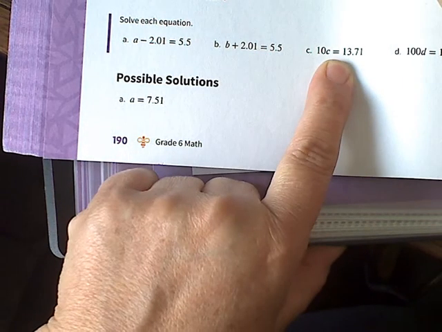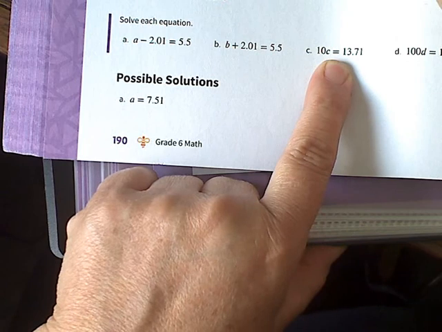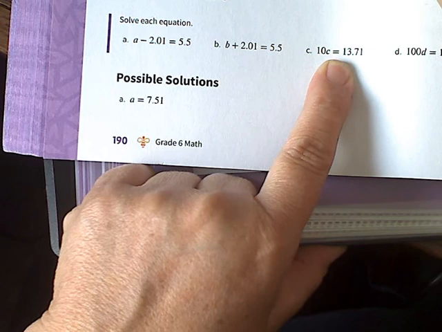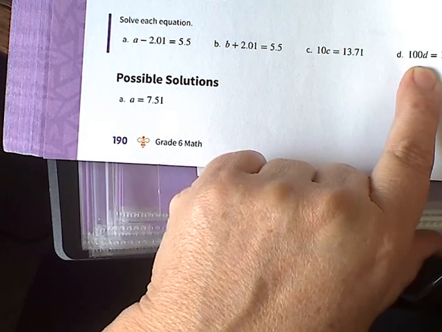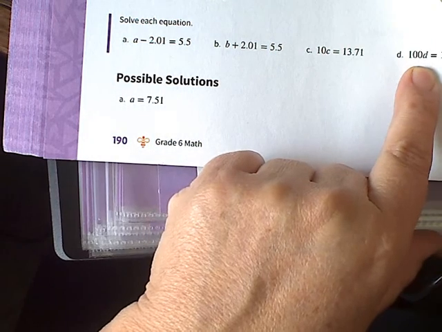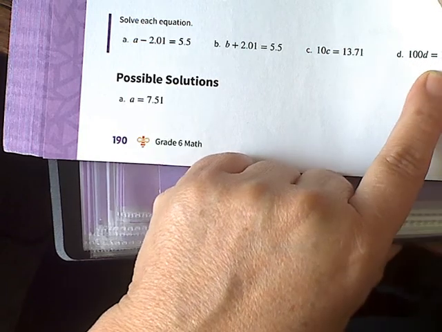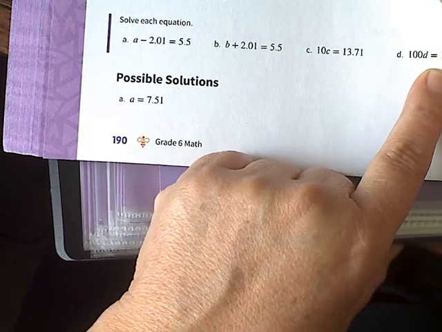In C, you're going to divide each side by 10, and you get 1.371. And in D, you're going to divide by 100. That's the same as moving the decimal 2 places to the left. So you get 0.1371. Alright, we're almost there. Problem 7.